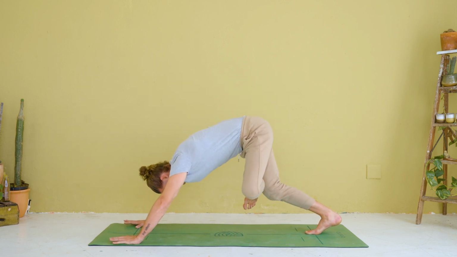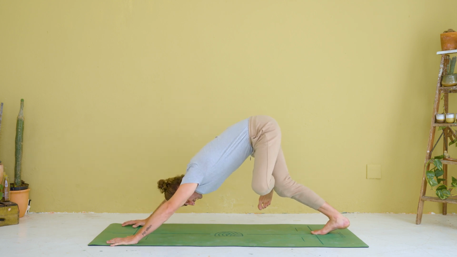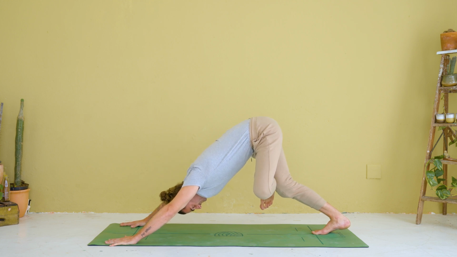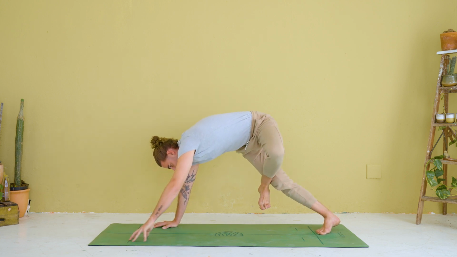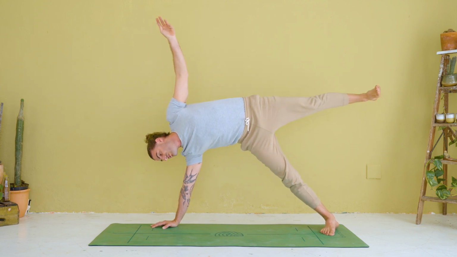Otherwise, keep it up. Again, sitting back, feeling a stretch into the outside of the left hip. Keep breathing. From here, inhale, side plank. Shift the weight into the right palm. Left arm reaches up. If you need to, you can have any variation you like.